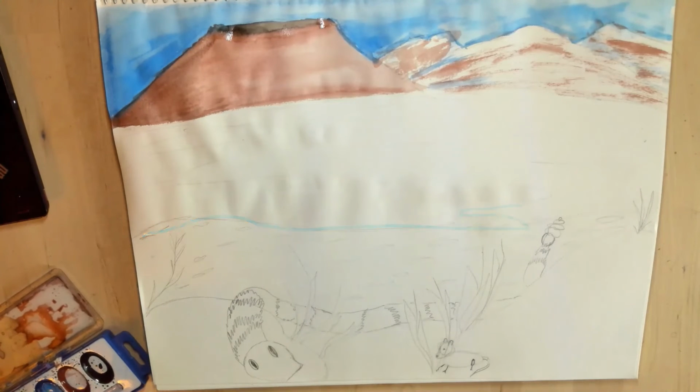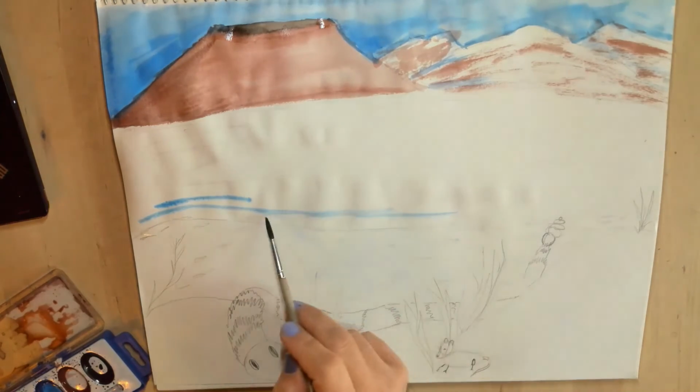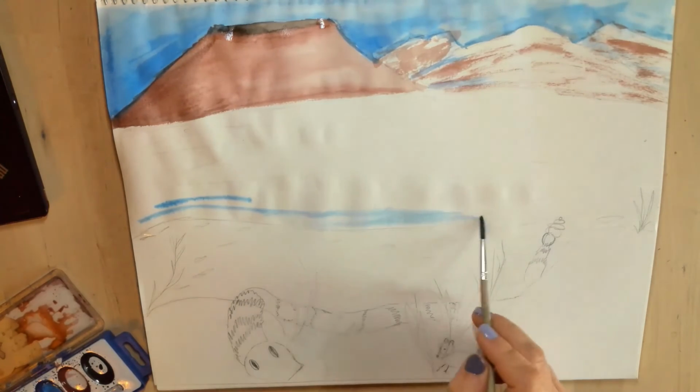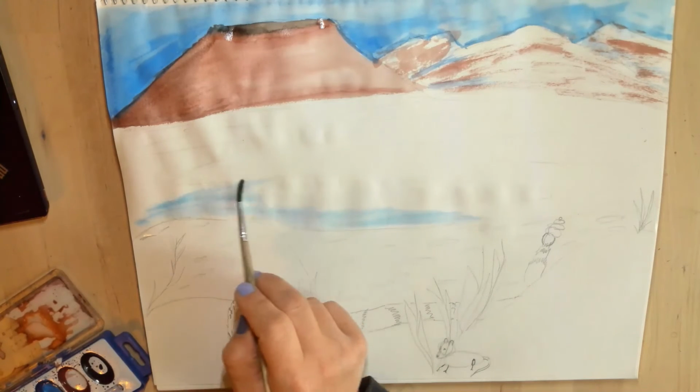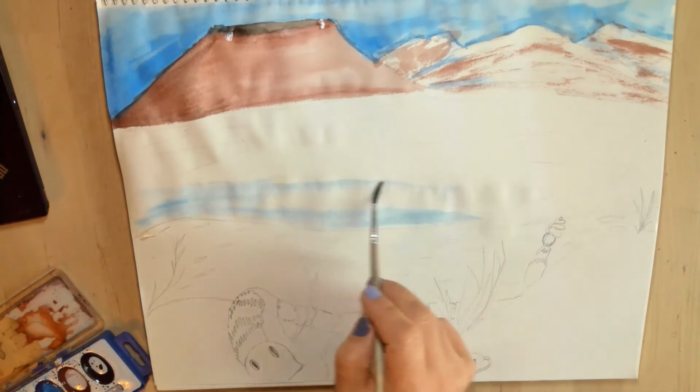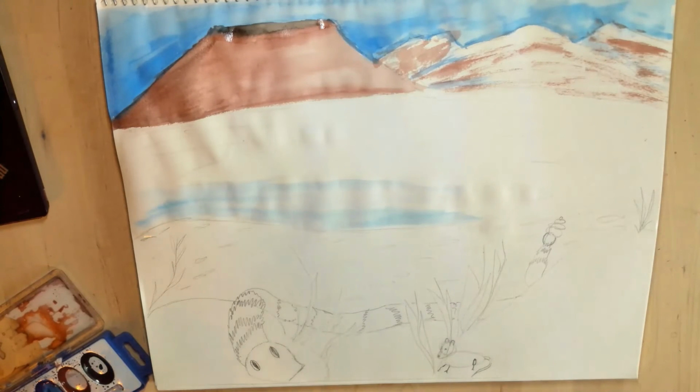And now I'm going to come back in with my paint and see how the paint spreads into the area that's already been painted. Kind of just drifts in.